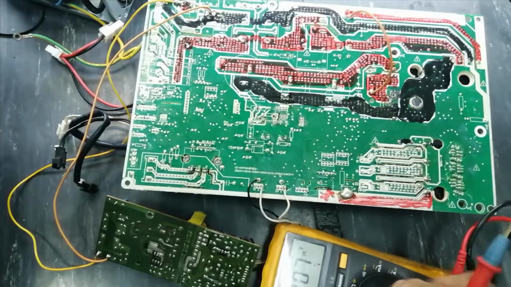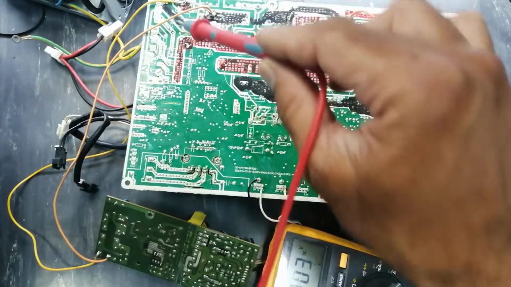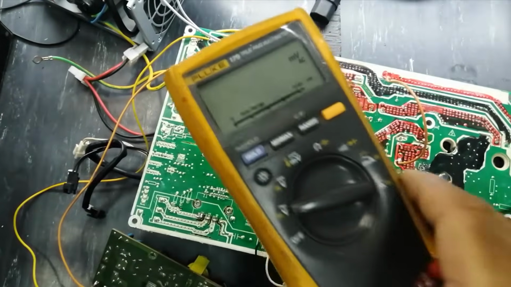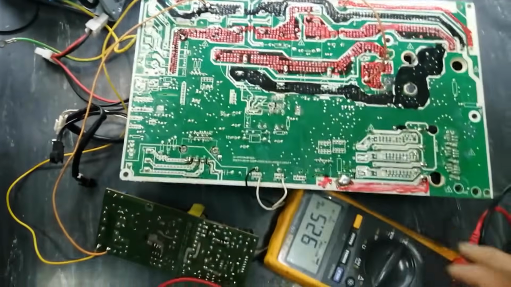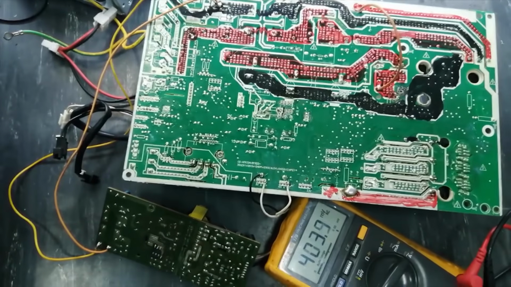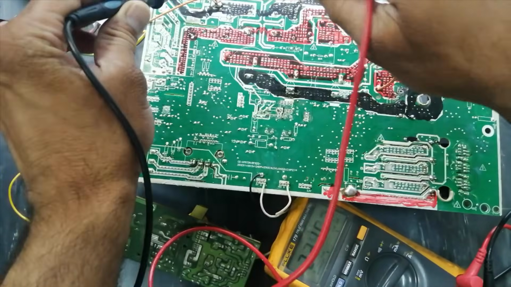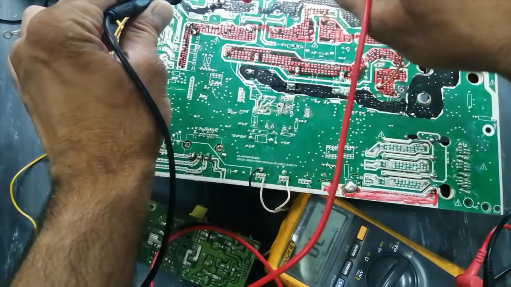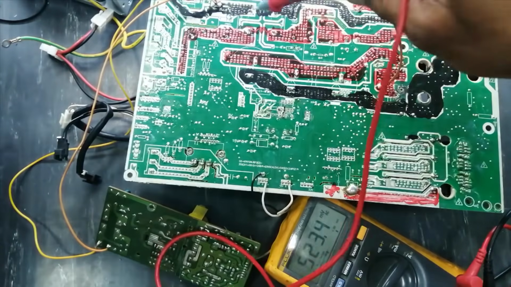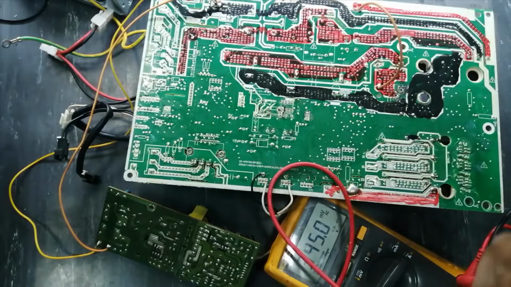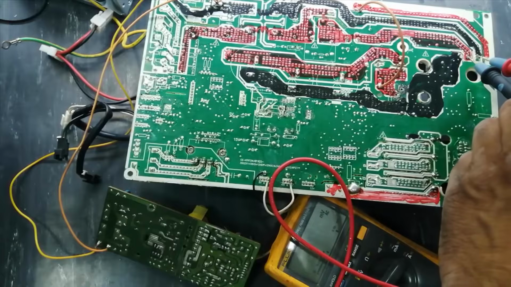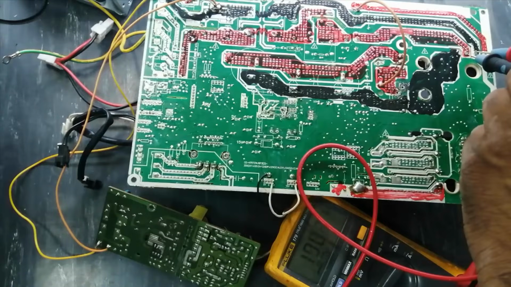Now at this point we must find AC voltage. Set multimeter to AC. At these points, input terminal, I am taking 231 volts. After passing this complete circuit, at the input of the bridge rectifier, we will find 321 volt.